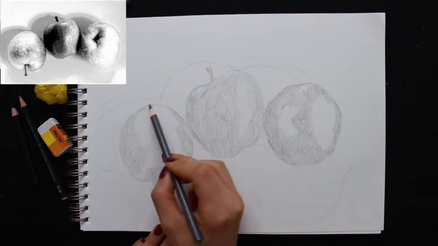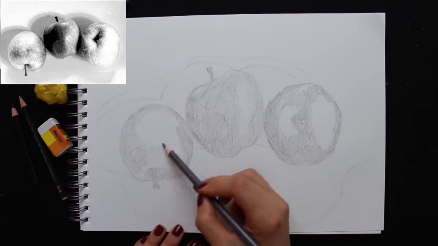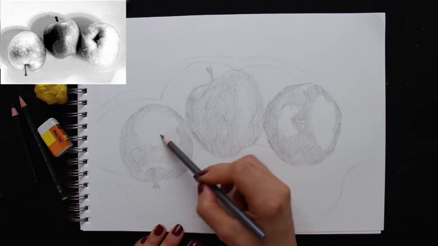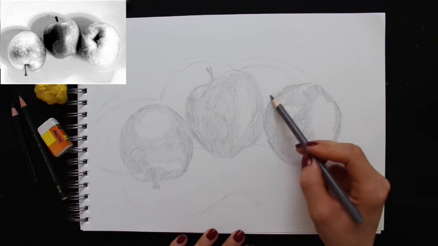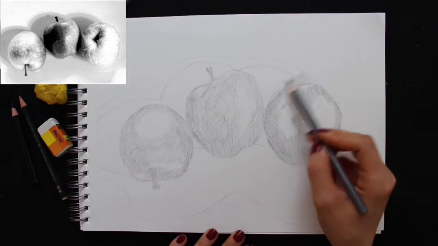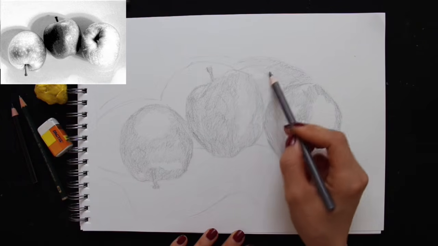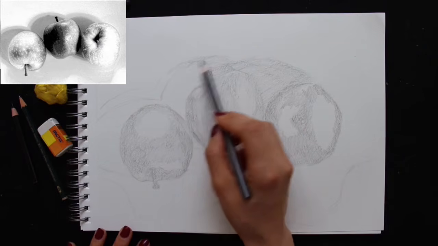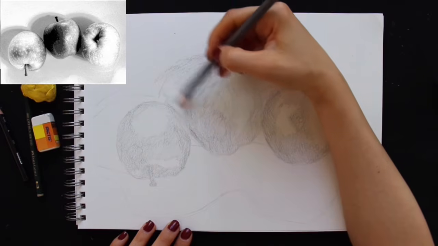I do want to mention that this is meant to be a quicker study, so try not to get too bogged down with trying to achieve super uniform, smooth results as you're filling in these areas, especially when you're filling in these larger areas initially. You will see some sketchiness here, some marks, but as long as you don't arrive at very stark looking lines and marks as you're filling in these large areas, you're gonna do just fine.